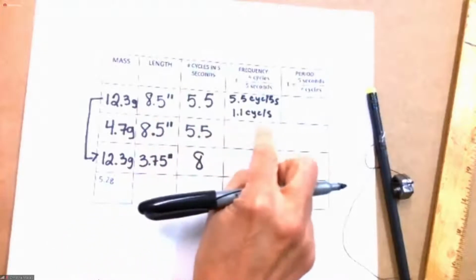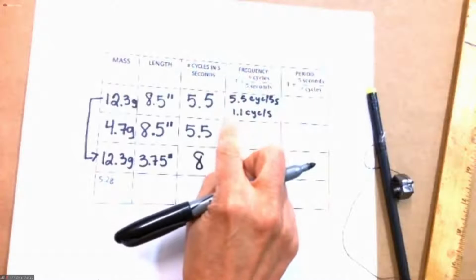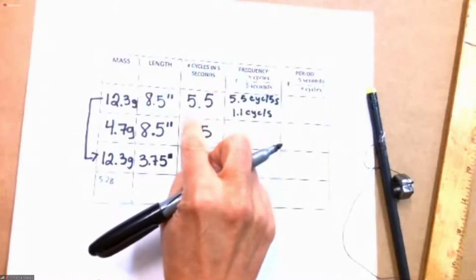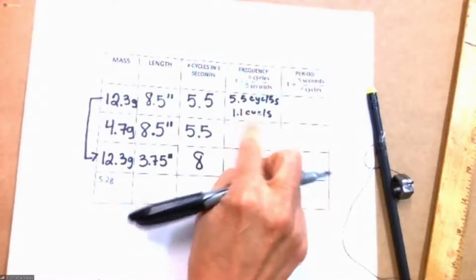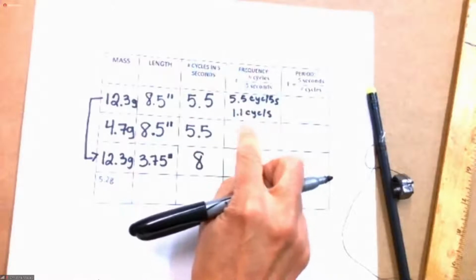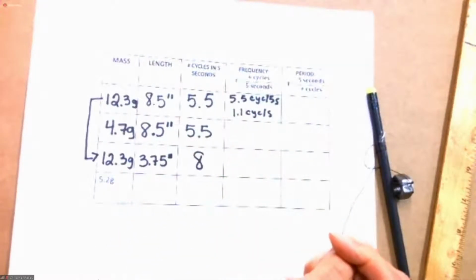So 1.1 cycle per second. And you can see why I decided to calculate the number of cycles in 5 seconds. It would be really hard to see 0.1 of a cycle. So it's much easier to calculate down to the cycle per second than to try to count how many cycles there actually were in a second.